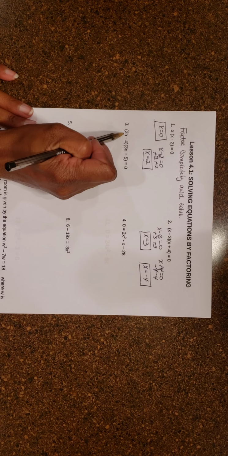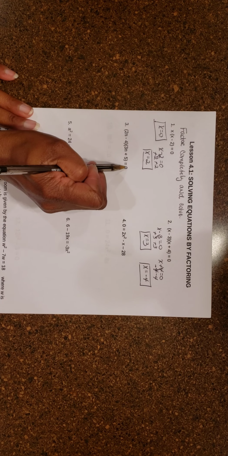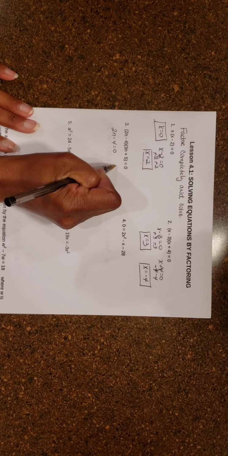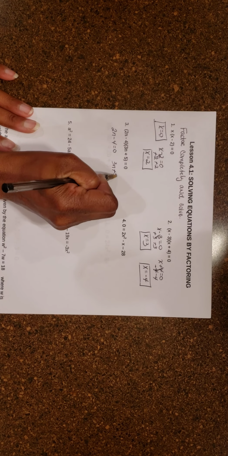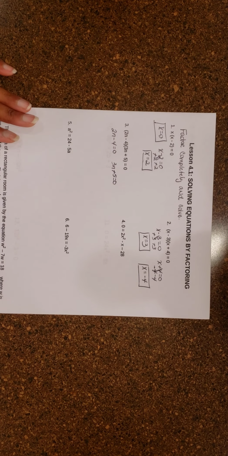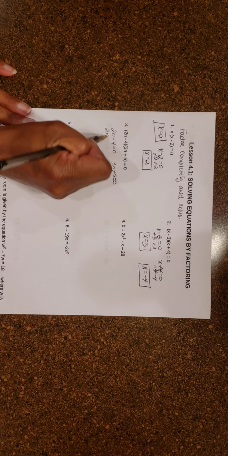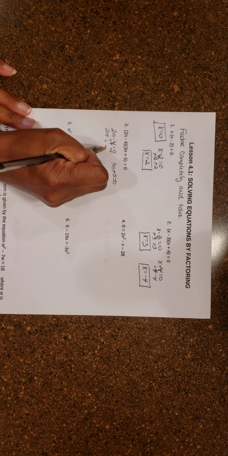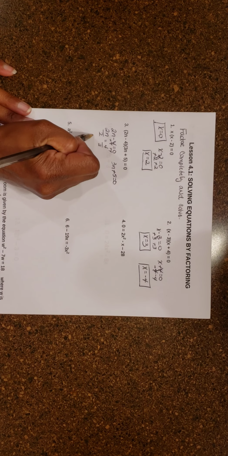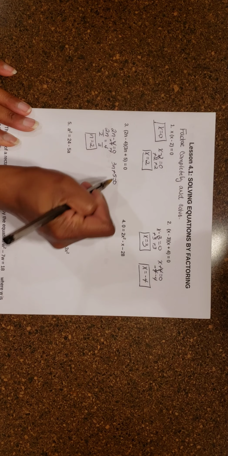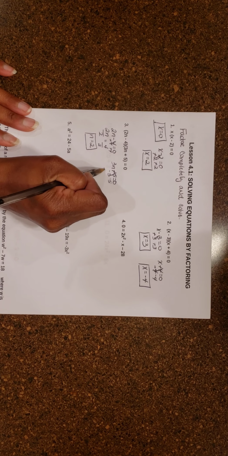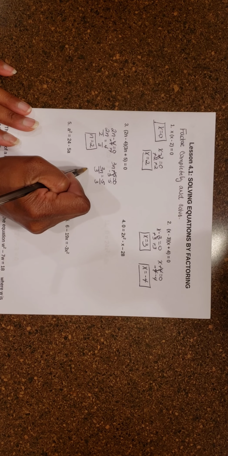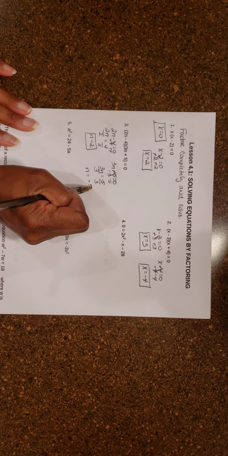Solving this one, already in factored form, I'm going to set each factor equal to 0. 2n minus 4 equals 0. 3n plus 5 equals 0. I am now going to solve these equations. 2n, adding 4 on both sides, equals 4, dividing by 2, n is equal to 2. Subtracting 5 on both sides, 3n is equal to -5, dividing by 3, n is equal to -5 over 3.